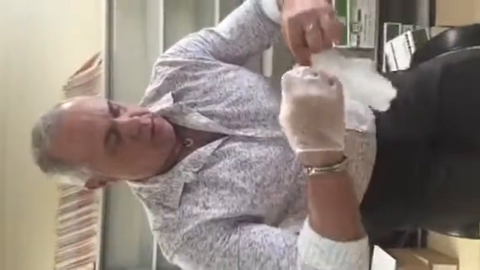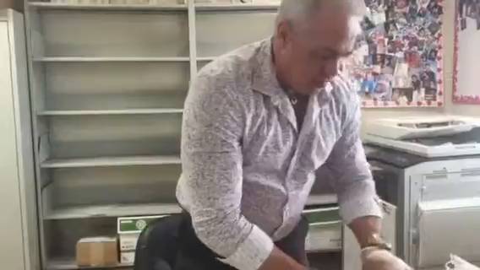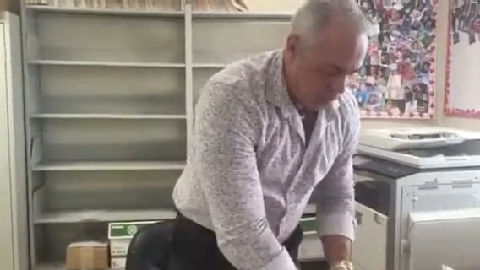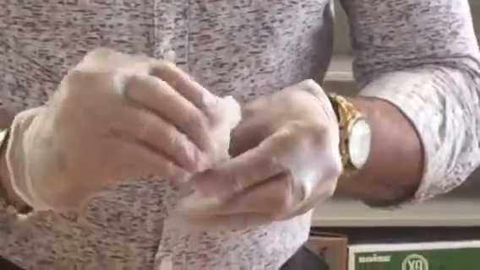Now, we are going to demonstrate how to do the correct process. Using the glove, we are taking the insulin bottle. We have to wipe the top of the bottle with an alcohol wipe and let it dry.